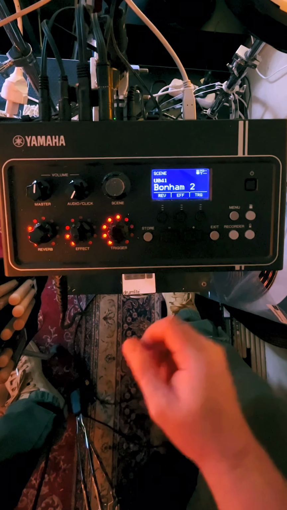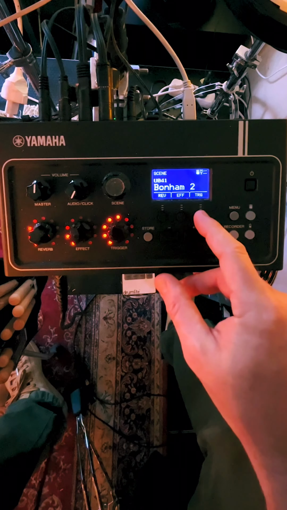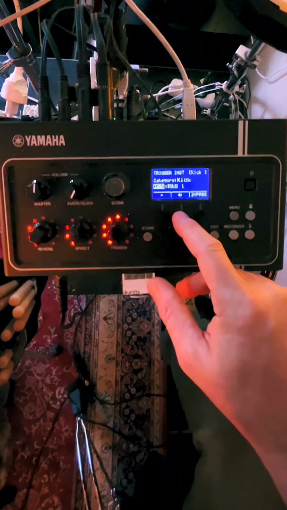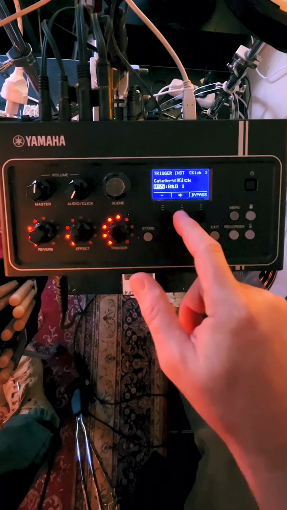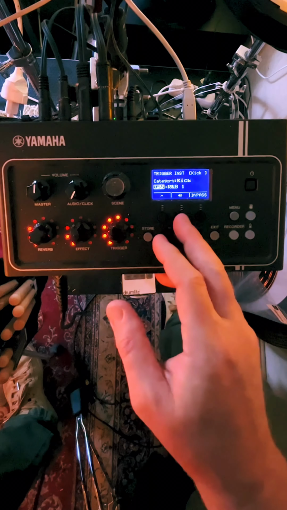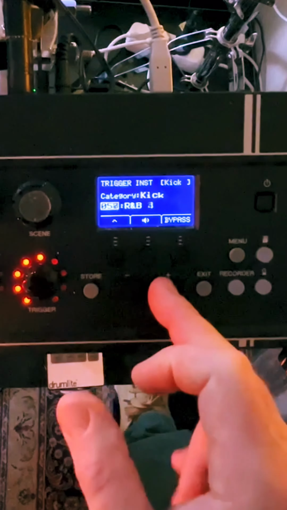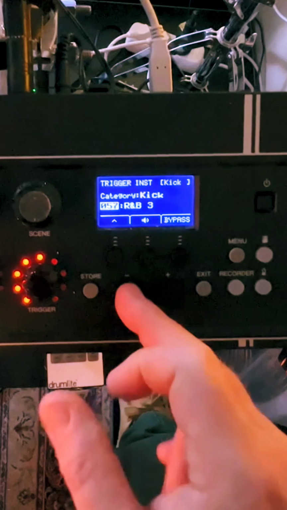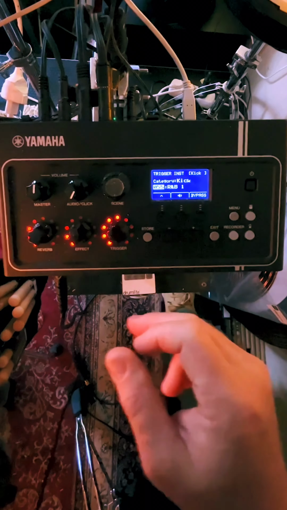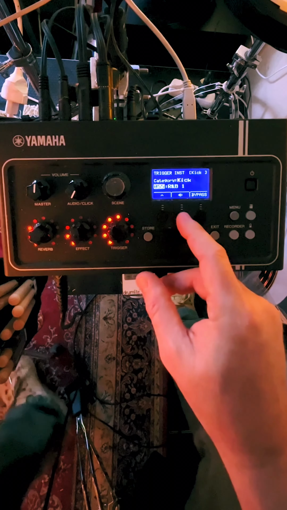Like for instance this one, and we see what sounds that I've chosen here. And here you see I can of course change the kick if I want to. For this preset I want that one. Let's check the toms.